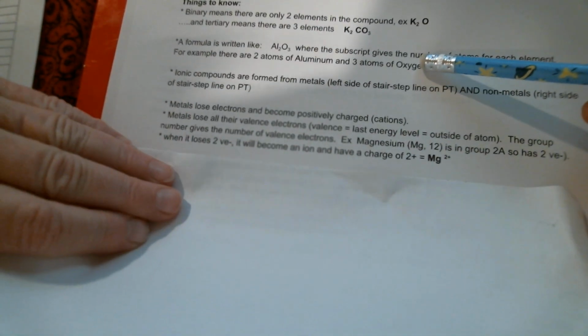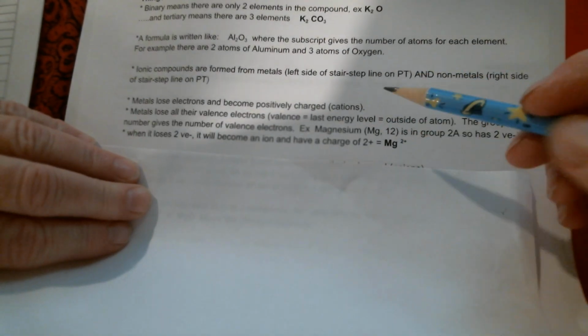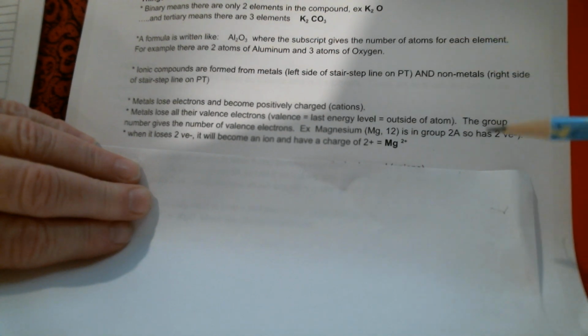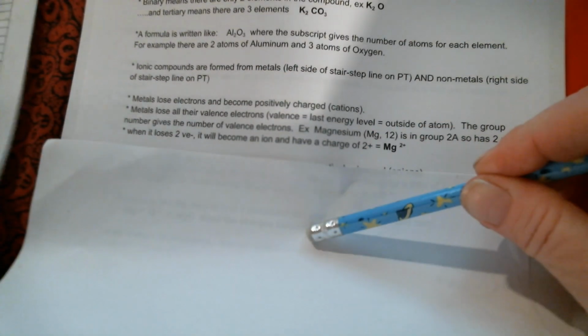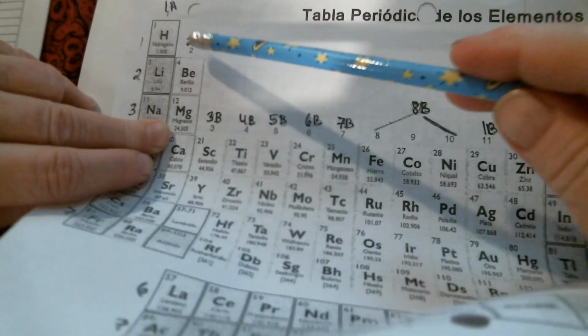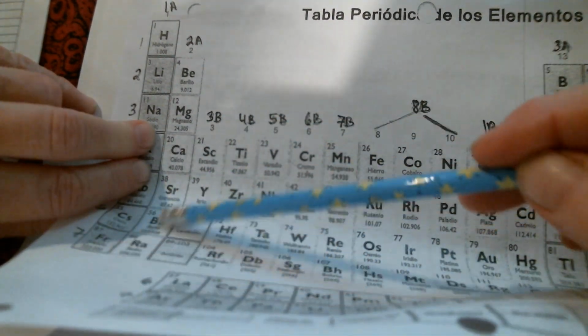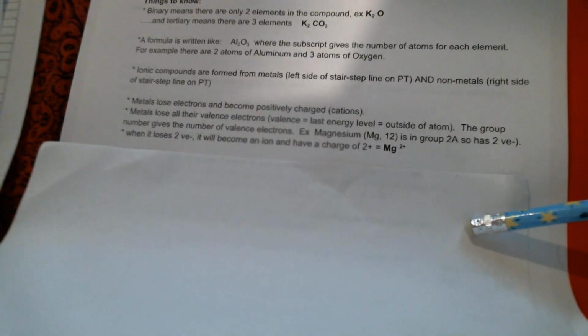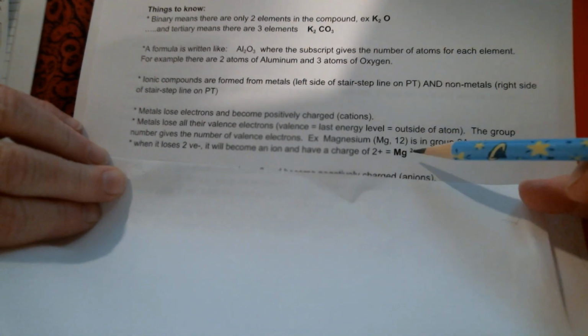Something to know about metals: they lose electrons, they become positive. They lose all of their valence electrons. For example, magnesium. Magnesium is right here, and it has two valence electrons because it is in group 2A. All these elements right here have two valence electrons. So when it loses two, it will become positively charged, and we write this with a little superscript.